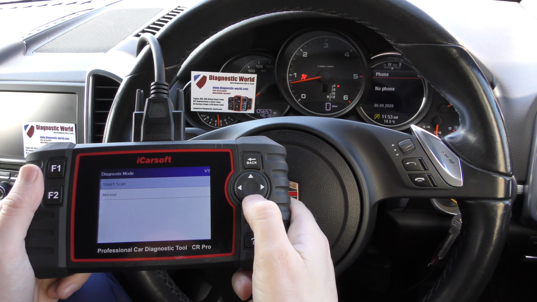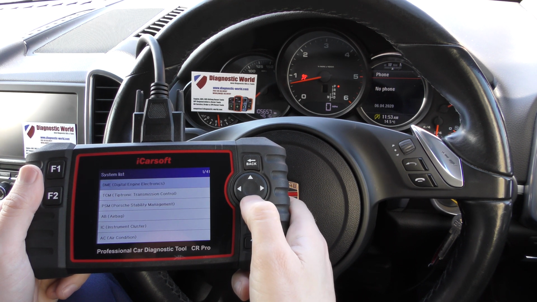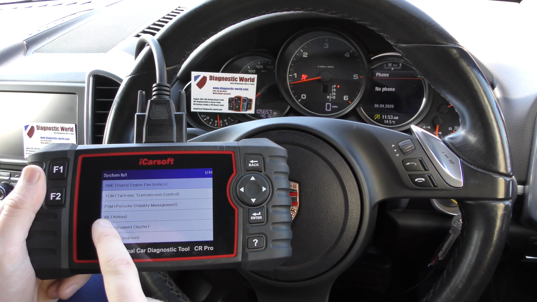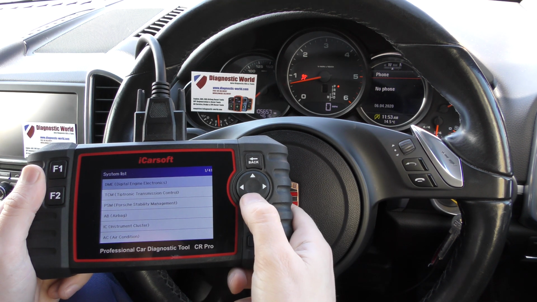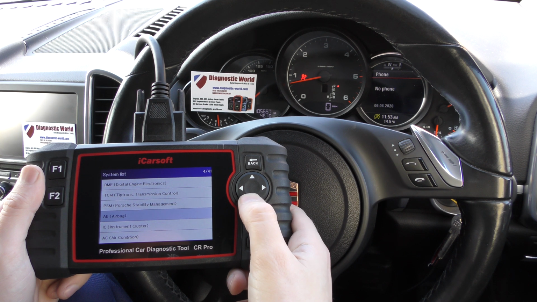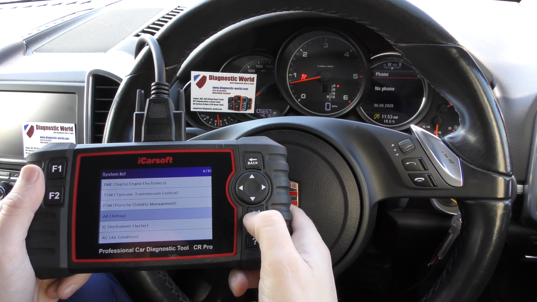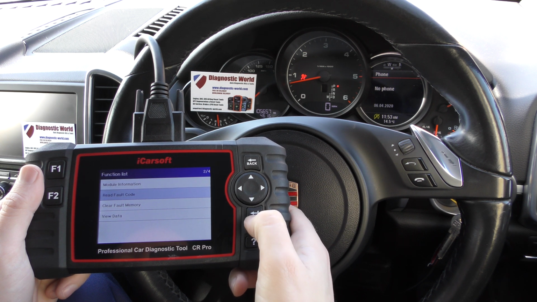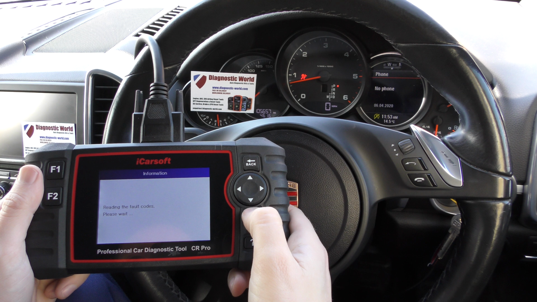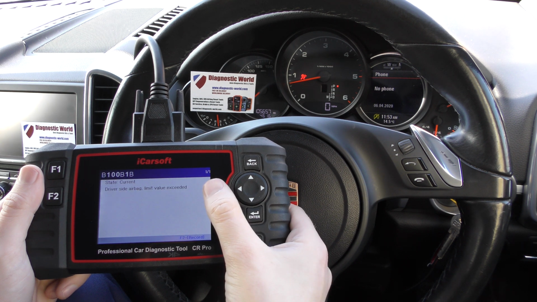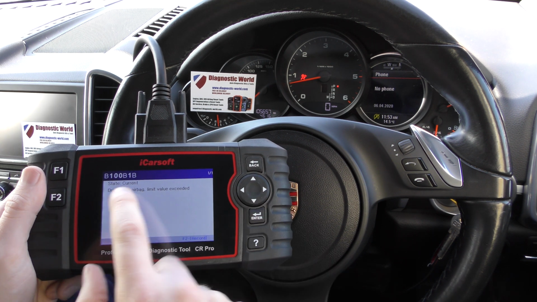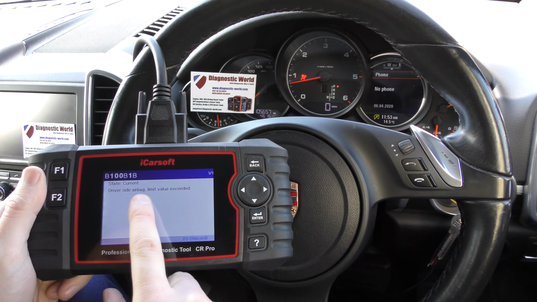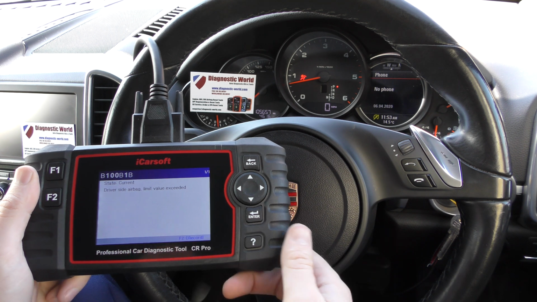Click enter. I'm going to manually select the system in which we wish to diagnose. They put the main systems towards the top of the list. So here we are, and we can see number 4 is what we need, airbag. So we'll click onto airbag, and then it's going to give us an option to read fault code. So I'll click enter, and it's giving us one fault code, 1 of 1, and it states B100B1B, driver's side airbag, limit value exceeded.